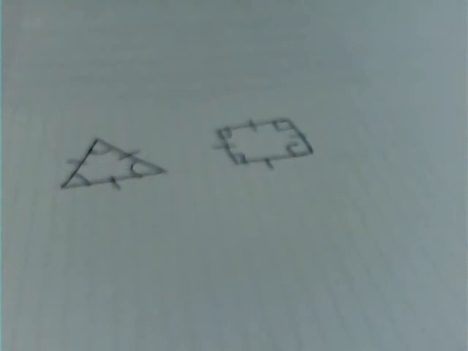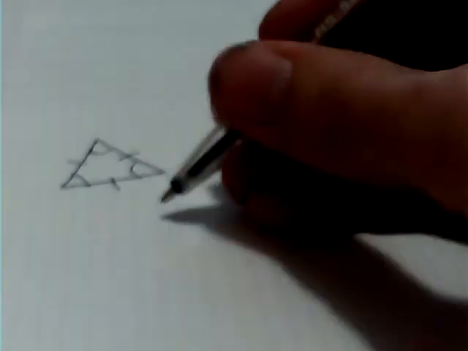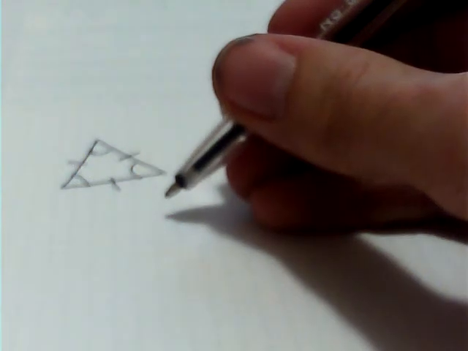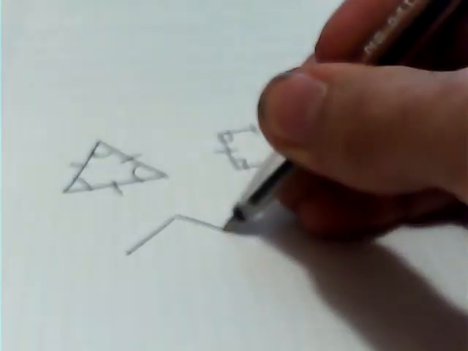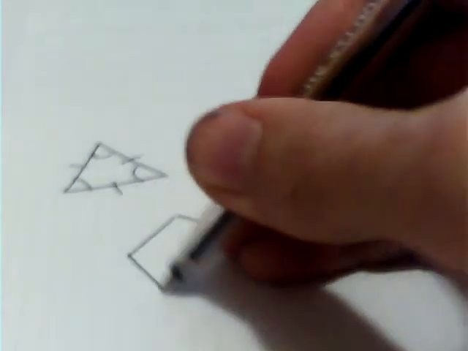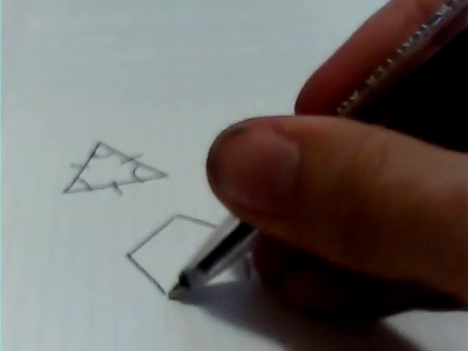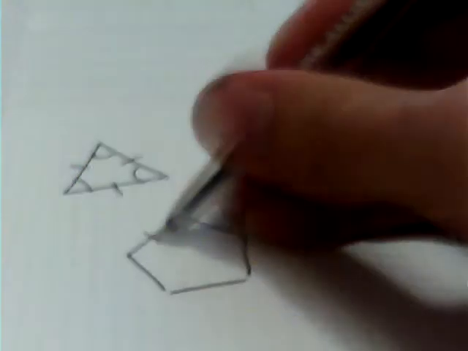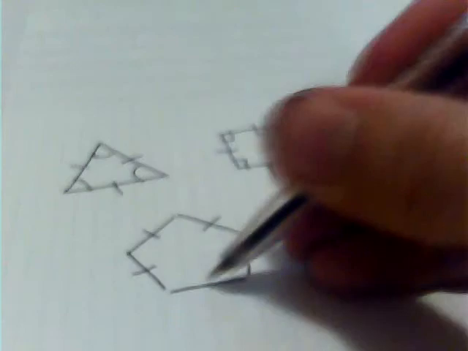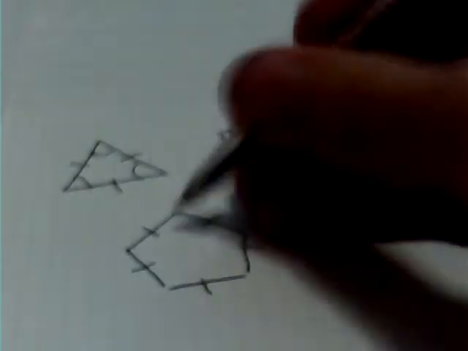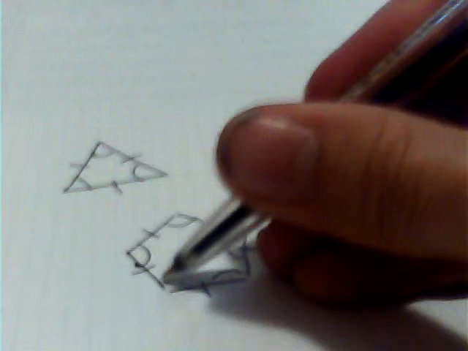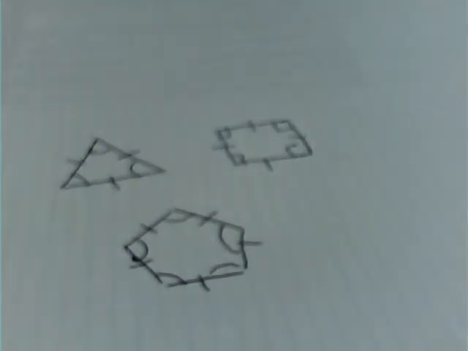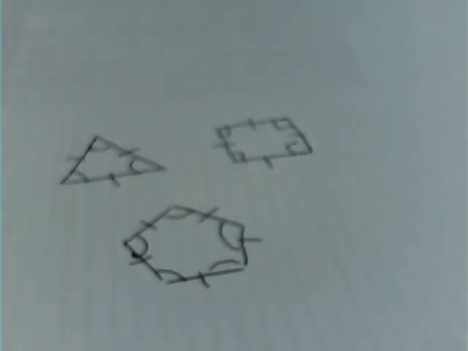Next, we can move on to a pentagon. A pentagon similarly has 5 sides and 5 angles. So in this case, we have 1, 2, 3, 4, 5 sides and 1, 2, 3, 4, 5 angles that are each equal.